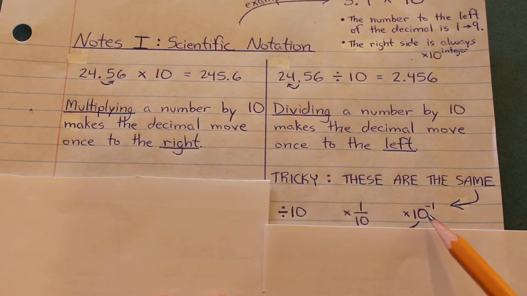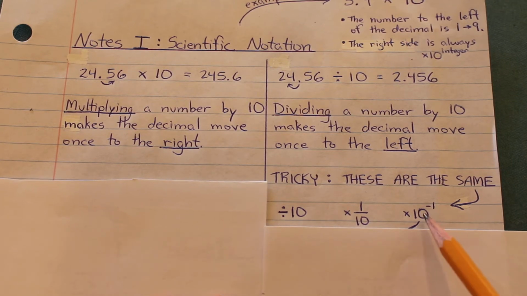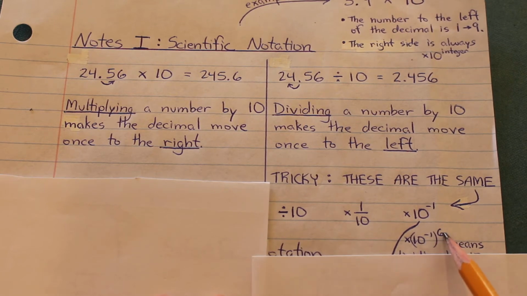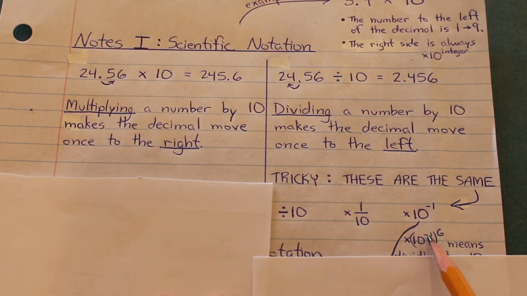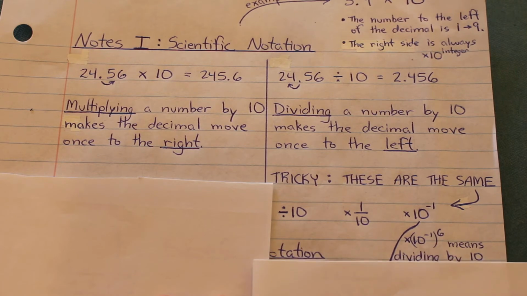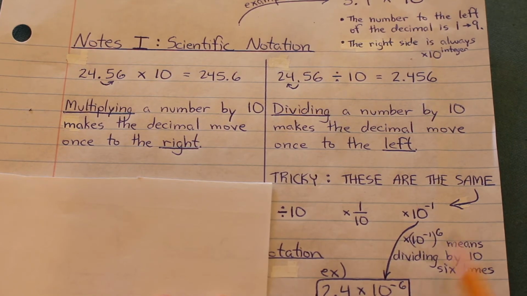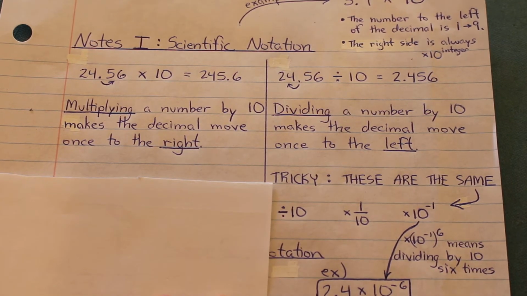That's super tricky. Now if we have times 10 to the -1 and we want to do that 6 times, so divide by 10 6 times, we have this. Times 10 to the -1 to the 6th. That means dividing by 10 6 times, and here it is in an example. And again, pause the video to copy this stuff down.